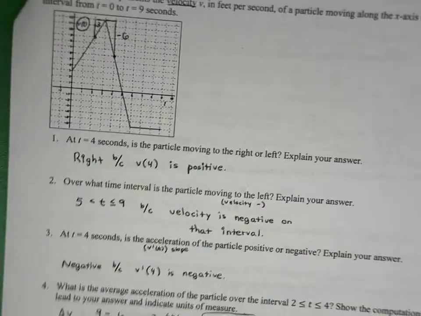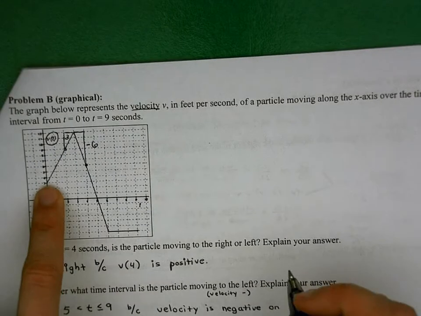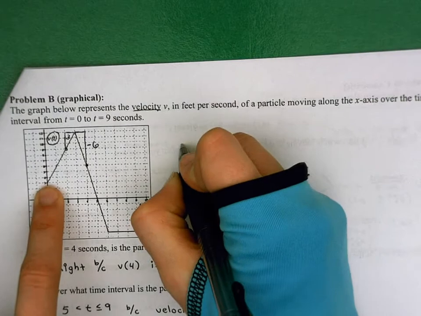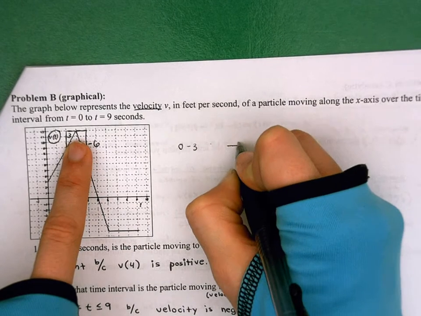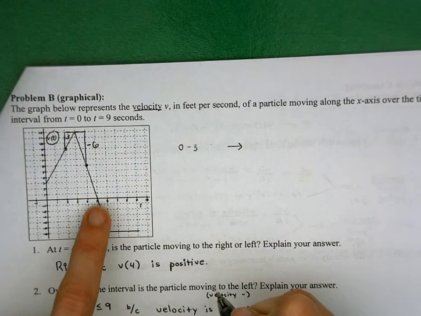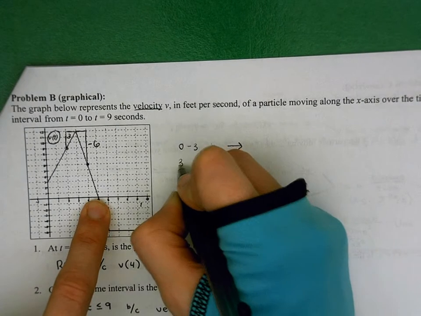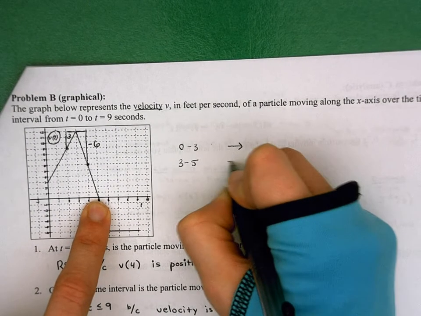Right here, if I look at my graph, picture your particle, right? From 0 up to 3 here, our particle is moving right. And then from 3 to 5, our velocity is still positive, so our particle is still moving right.